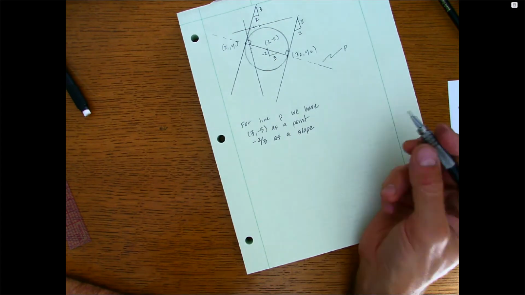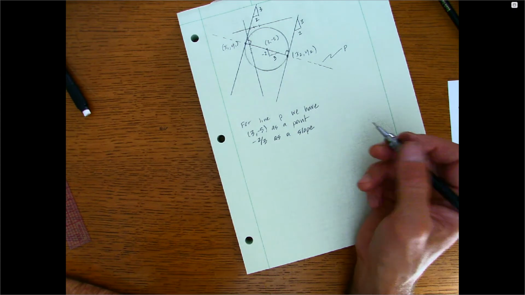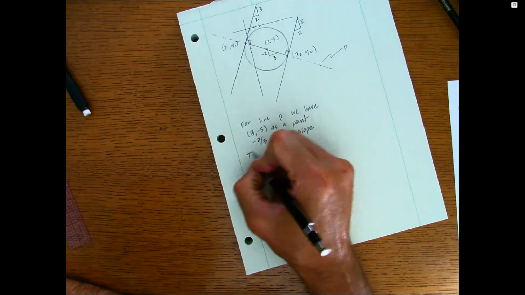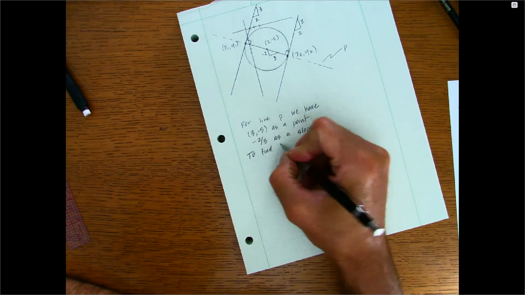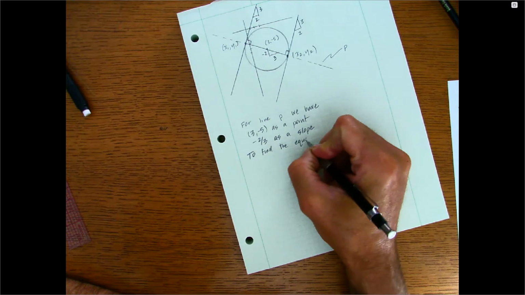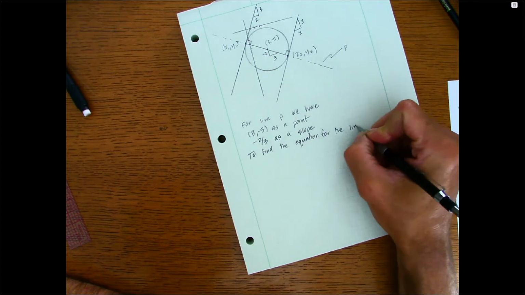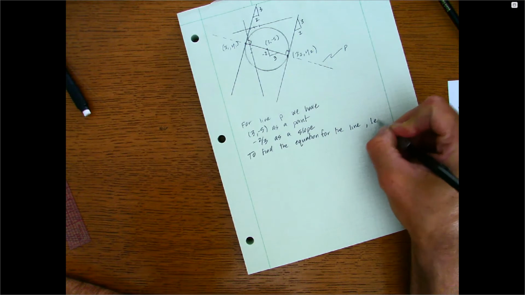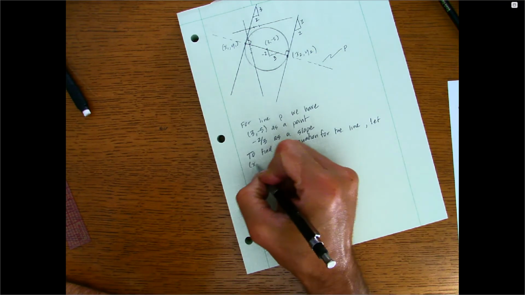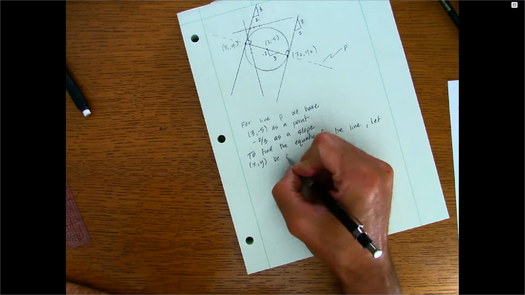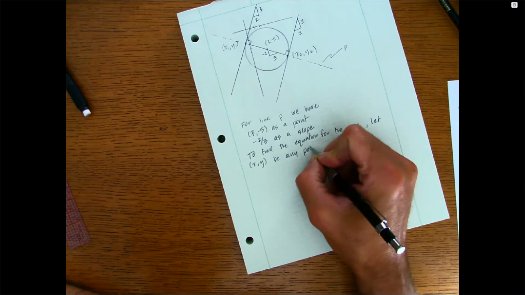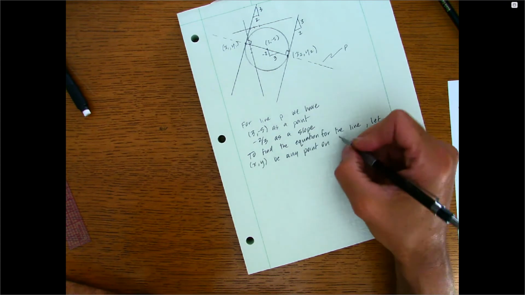So we can try to find the equation for that line. To find the equation for the line, let (x, y) be any point on P.